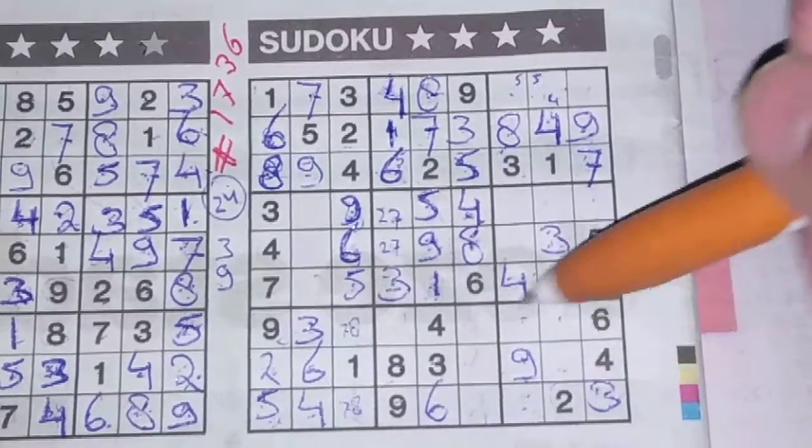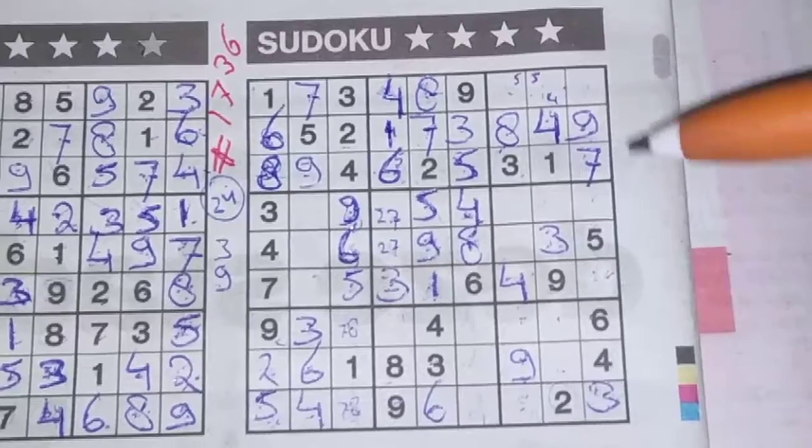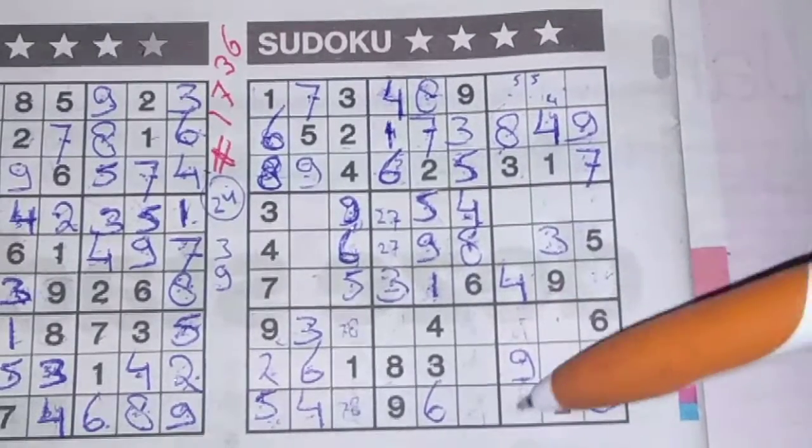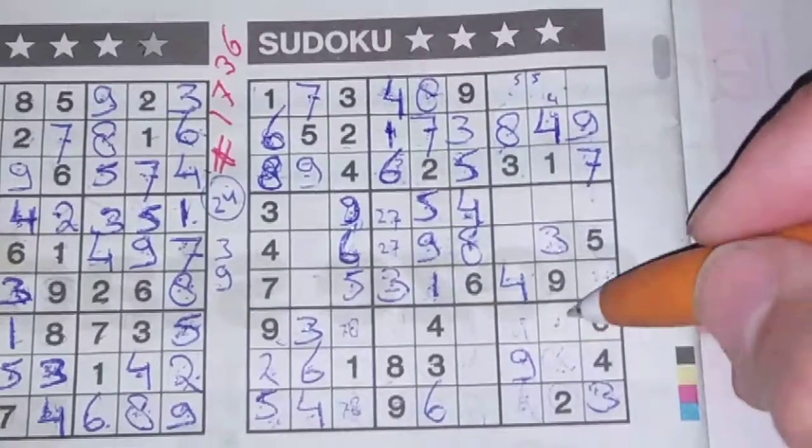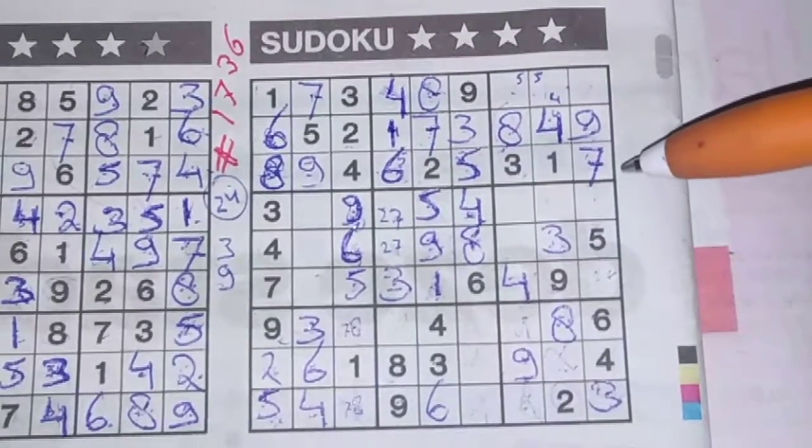4 missing numbers in this big square. 1 of the missing numbers is 8. We see an 8, no 8 in these 2 boxes. There an 8, no 8 in that box. 1 box left for the 8, should be there.